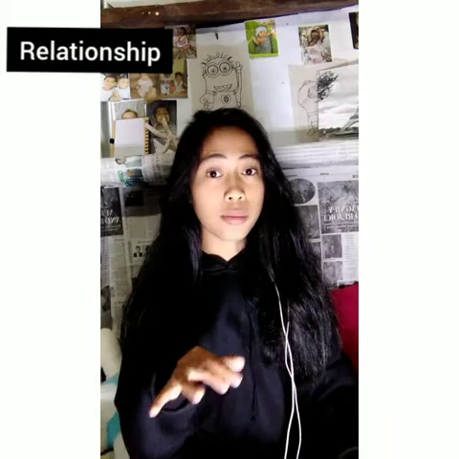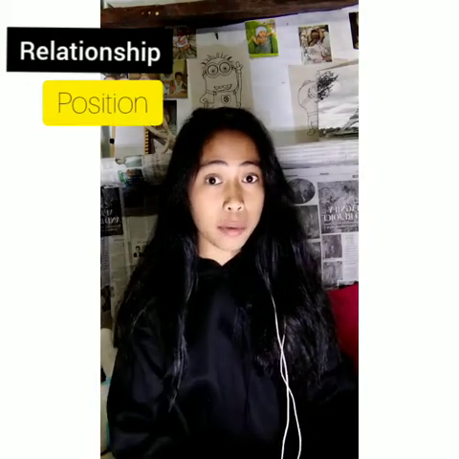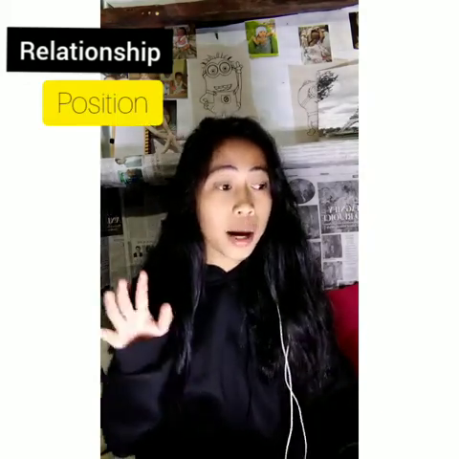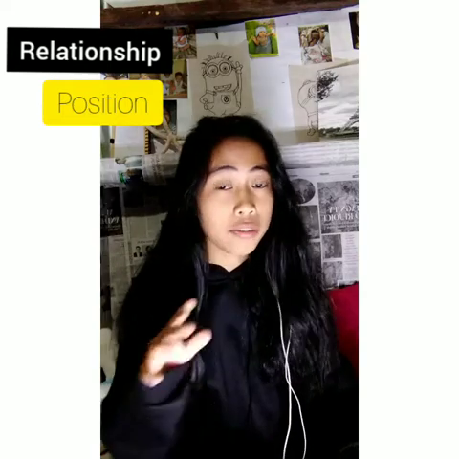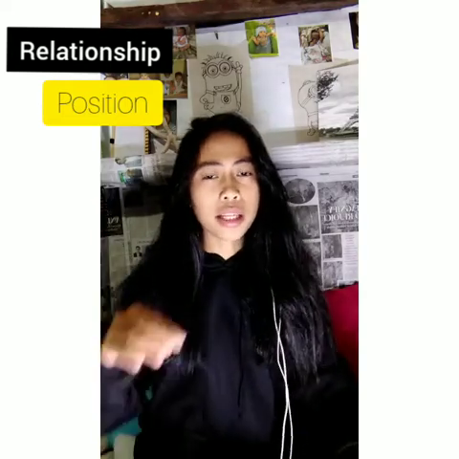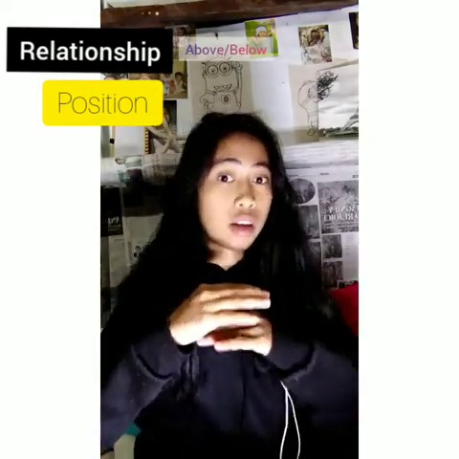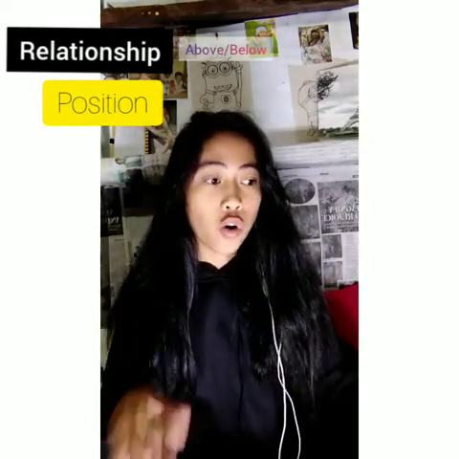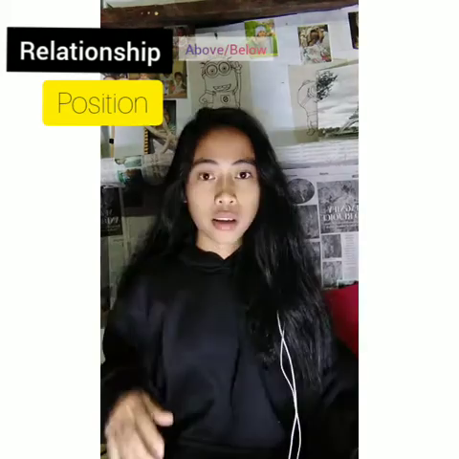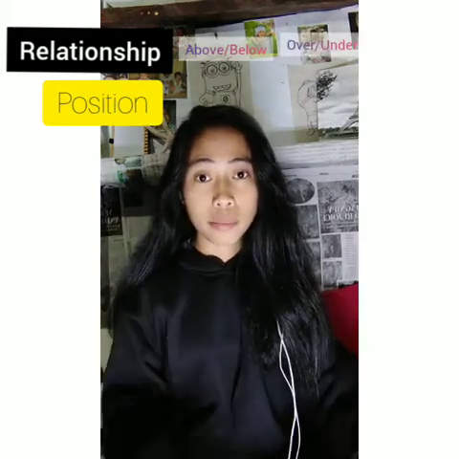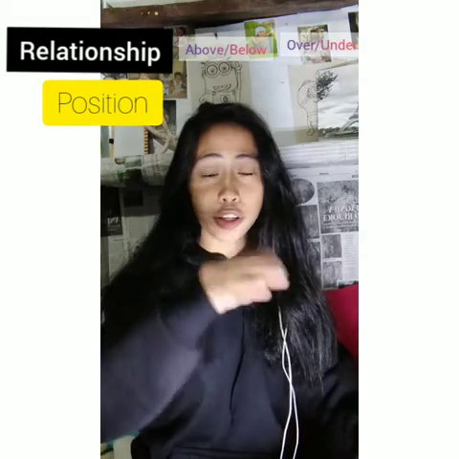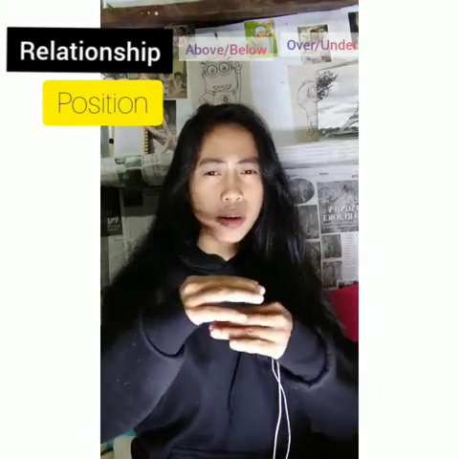Commonly present ito sa mga grupo or partners ng mga performance. First is above and below. So, kunwari kung nasa above ka, ikaw nasa taas. Kung below ka, ikaw yung nasa baba. Next is over and under. Unlike sa above and below, ang ginamit doon is tao talaga. Ang isang partner nasa taas, ang isang partner nasa baba.